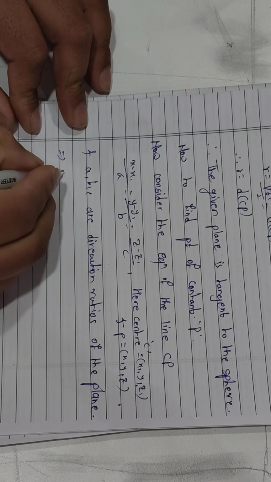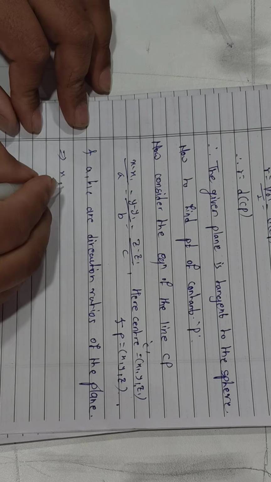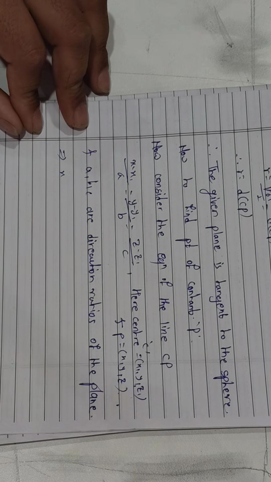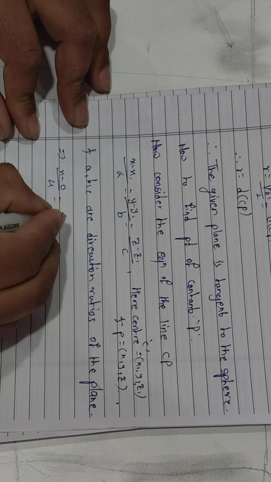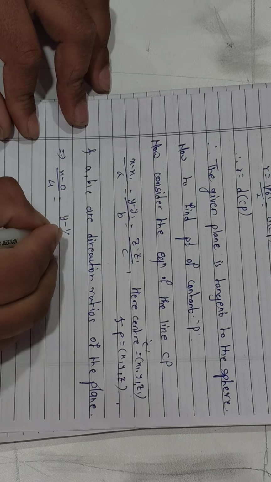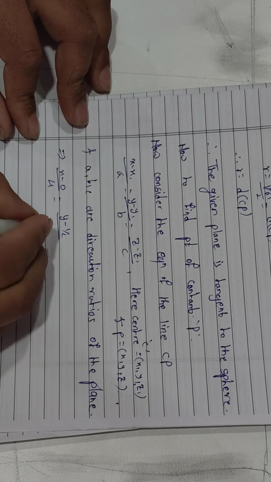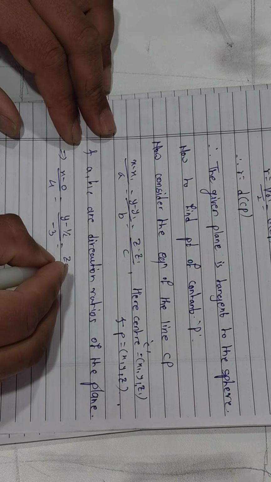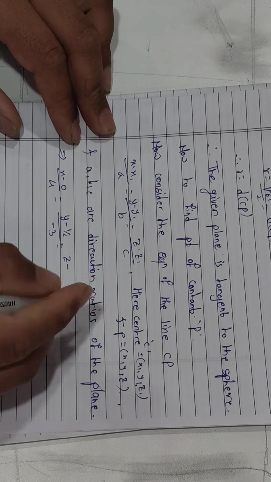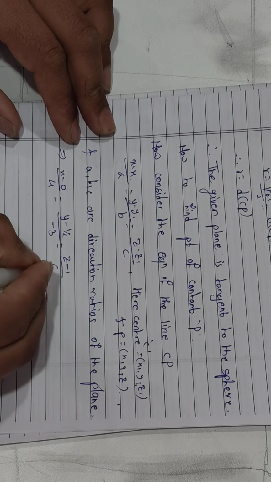Putting the coordinates of the center and the direction ratios: x minus 0 divided by 4 equals y minus 1 by 2 divided by minus 3 equals z minus 1 divided by 6.